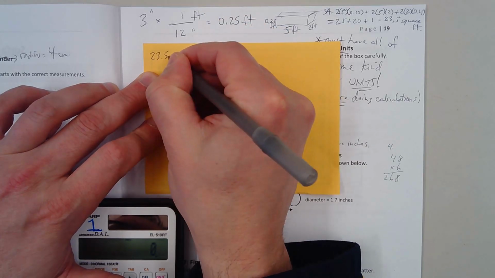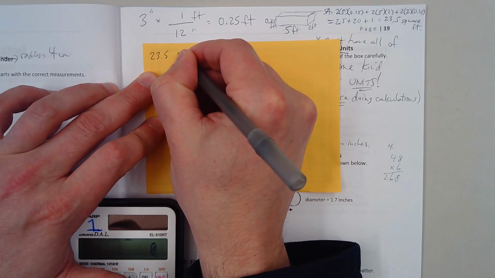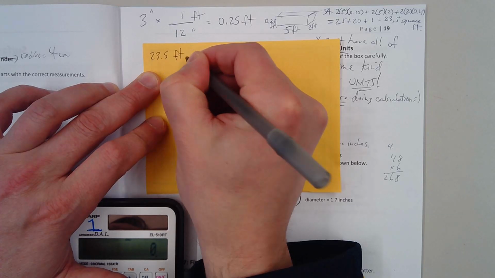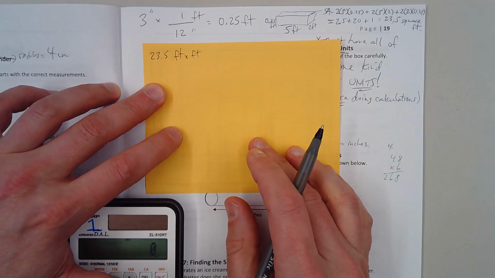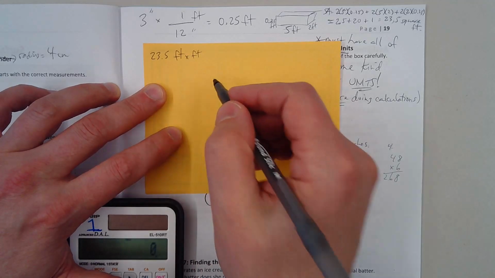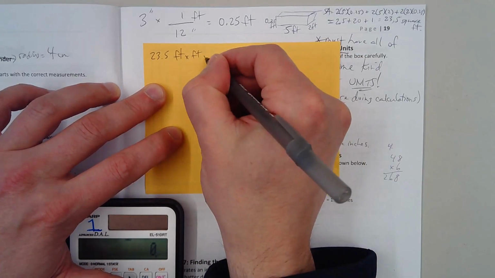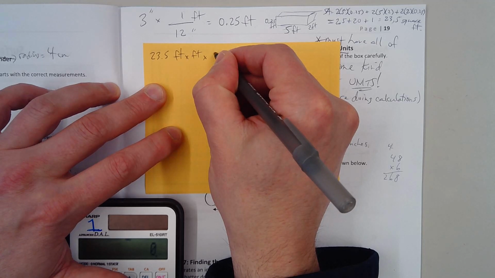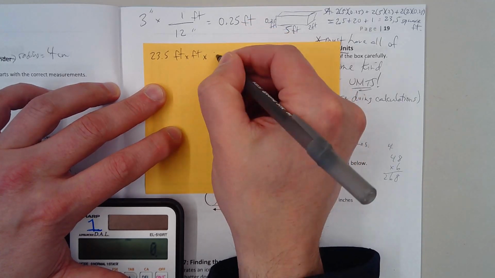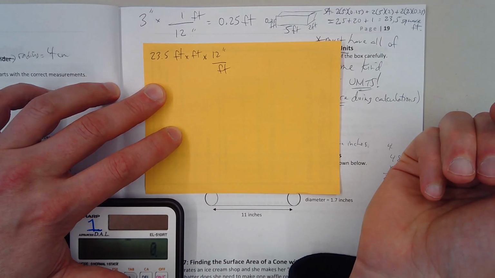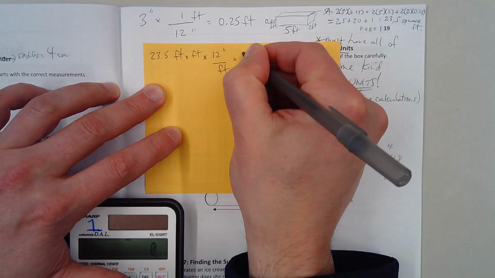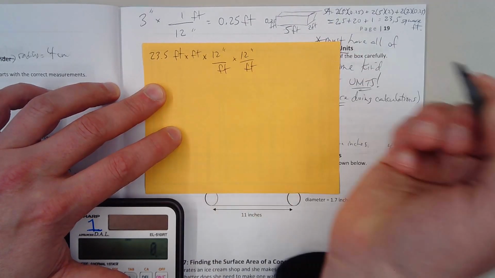So if I have 23.5 square feet, that means feet times feet. I want to convert that into inches. How many inches in a foot? 12. So I can write 12 inches over a foot times 12 inches over a foot.